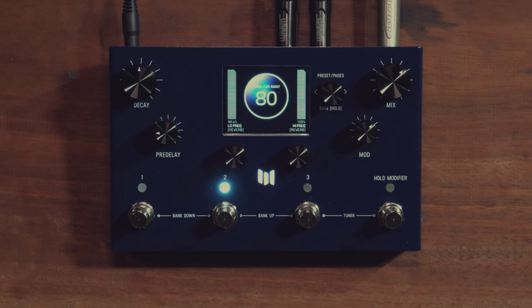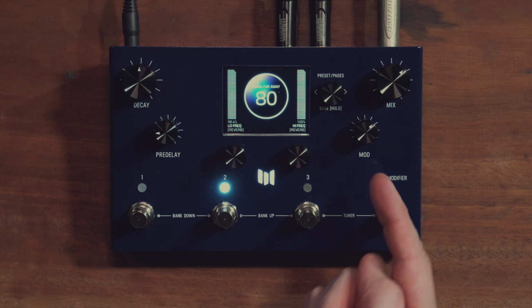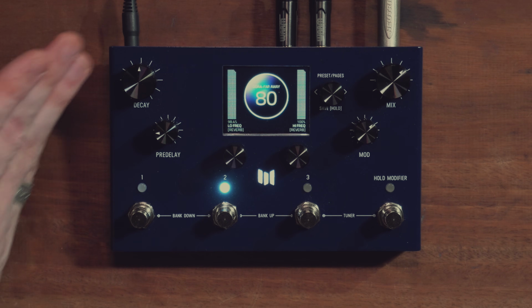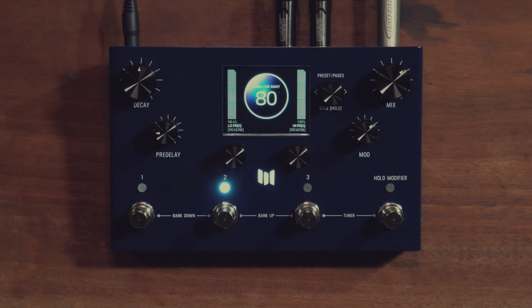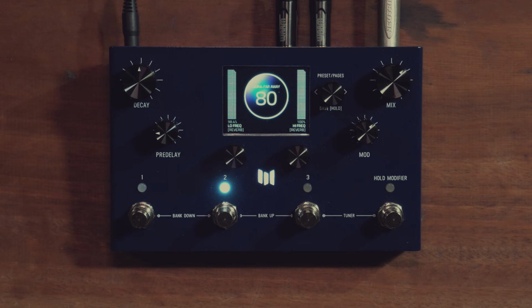Just in a nutshell, you have these 4 controls: decay, pre-delay, mod, and mix. They're always there, so at any time you can access them. You get your decay time, and your pre-delay time, which is the time it takes from when it initially hits the guitar to when the reverb actually comes. You've got modulation, and you've got the mix. So you can always access them.